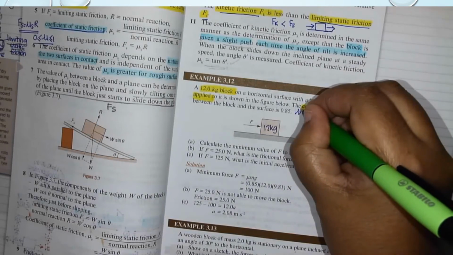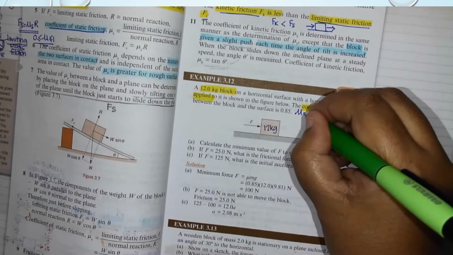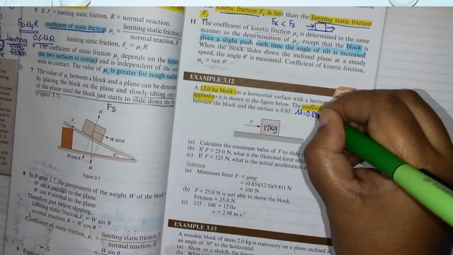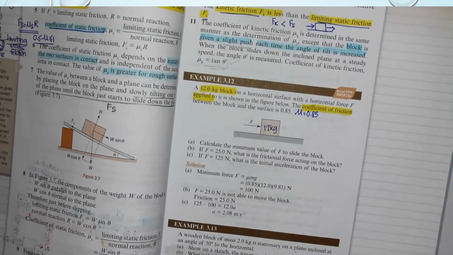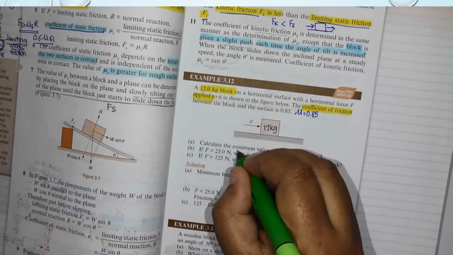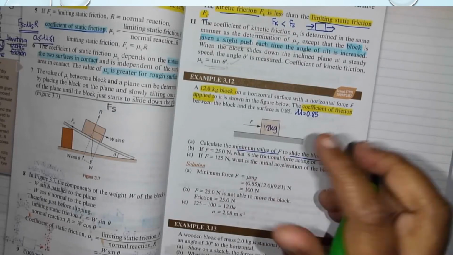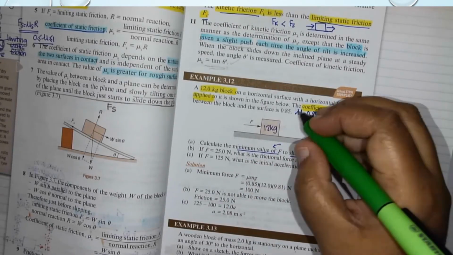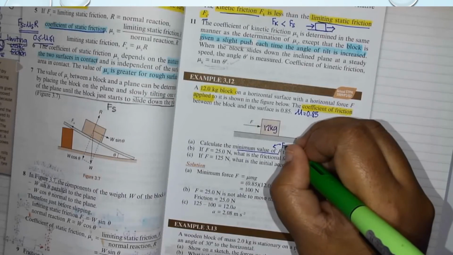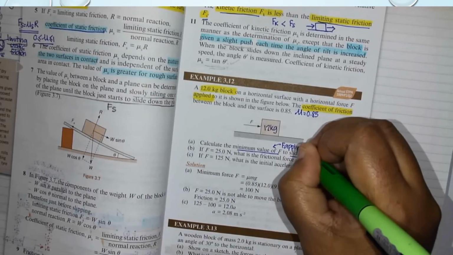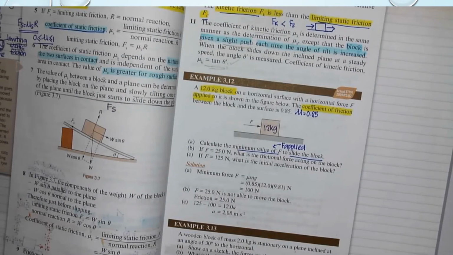Mu is 0.85. Calculate the minimum value of F to slide the block. Minimum value of F means they want us to calculate the minimum value of the applied force.